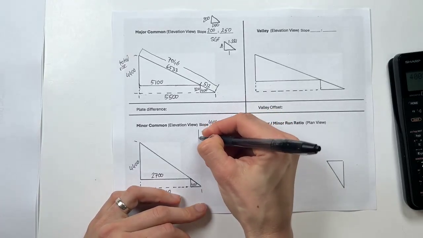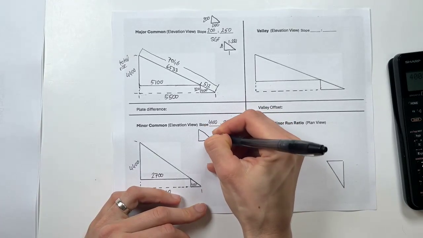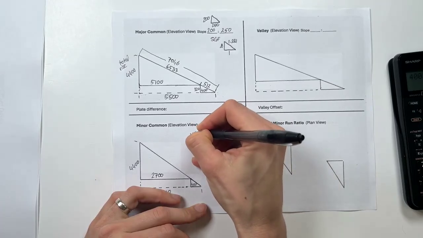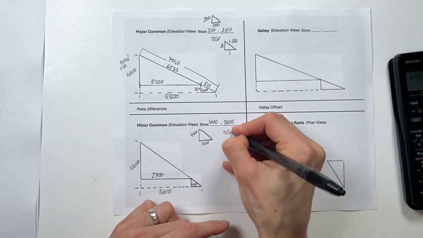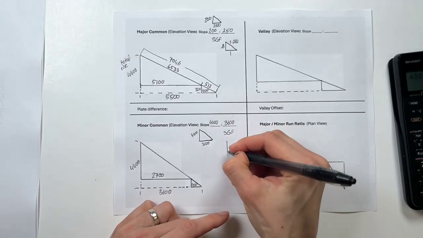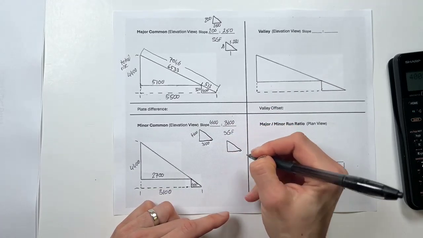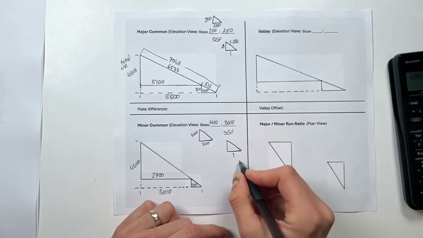And just so you can see it, right? We can draw the same triangle, 4,400, 3,100, and it doesn't look any different than any of the other numbers that you're usually used to seeing. So our slope gain factor, we always turn it into a base 1.